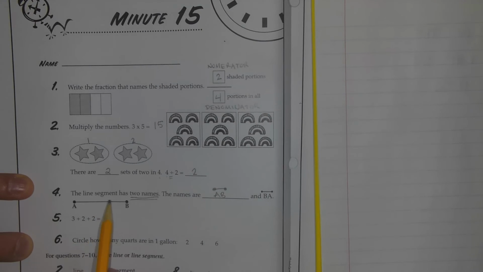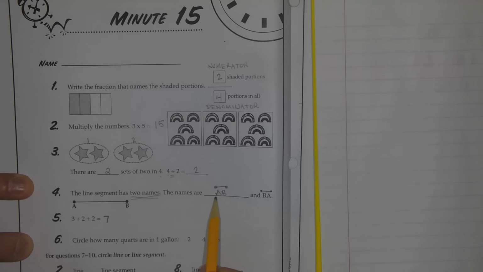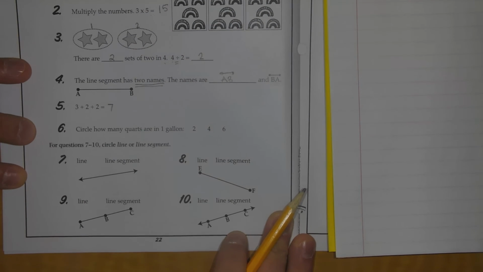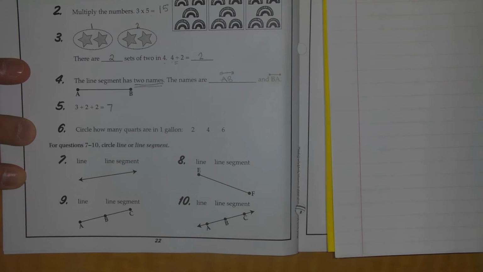Number 4, the line segment has 2 names. The first one is AB, and you would show that with a little barbell looking line over the top with a point here and a point there, with AB underneath it, and BA, because remember you can go forwards and backwards. And then number 5, 3 plus 2 plus 2 is 7. So let's go on to 6, 7, 8, 9, and 10. We'll take a look at these, and then we'll wrap it up.